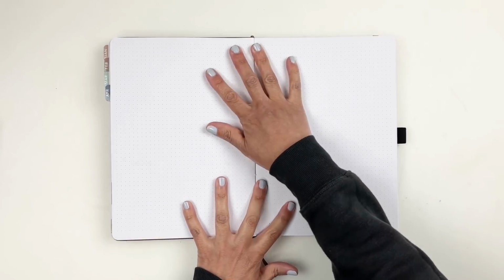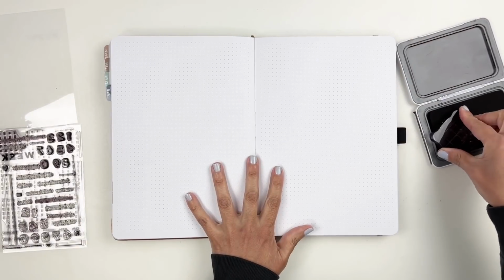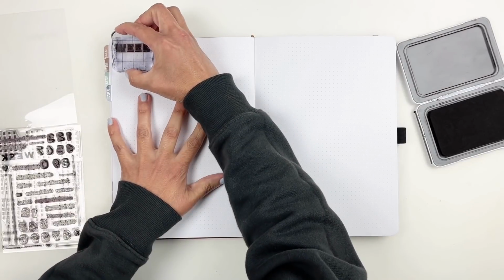Okay, let's move on to week 15. I'm going to start by stamping week 15 and the calendar in the corner, and then I can start working on the days of the week.